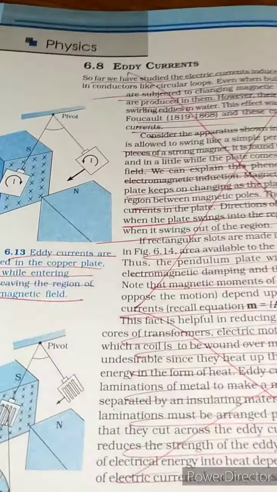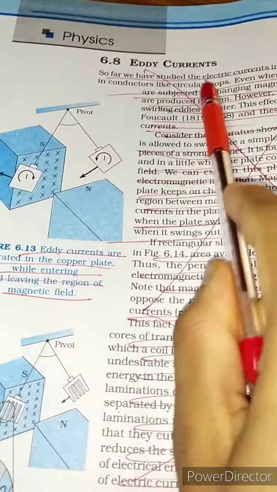Okay. Now let us study the most favorite concept of everyone, that is eddy current.